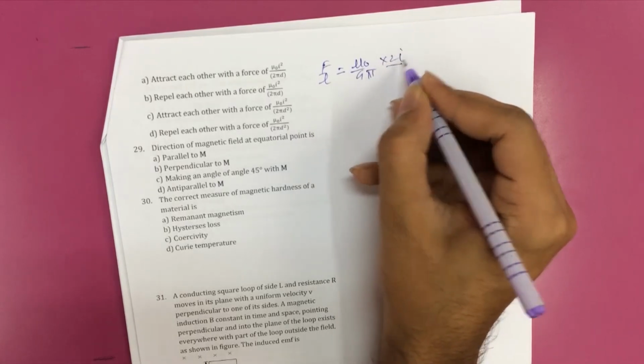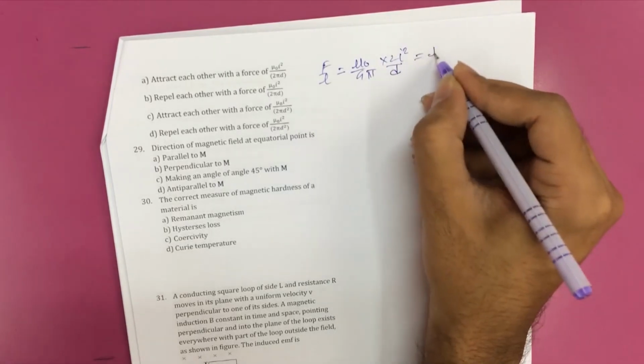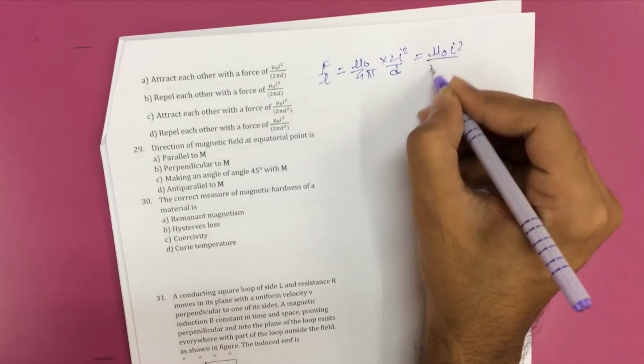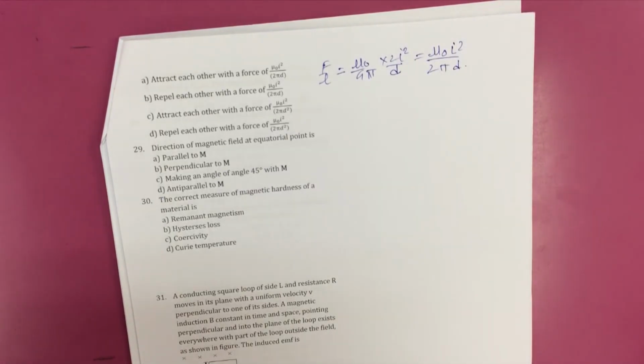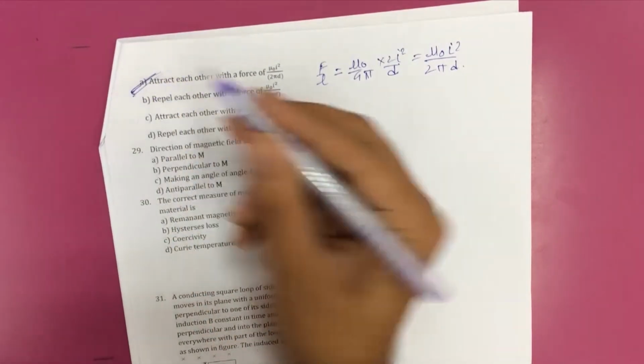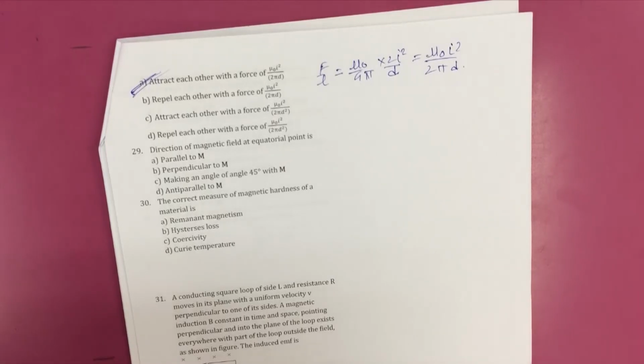So here, the force per unit length between the two wires F by L will be equal to mu 0 by 4 pi multiplied by 2I square divided by d, which basically means mu 0 I square divided by 2 pi d. And the force will be attractive because the current is moving in the same direction for both. So your correct answer here would be option A.